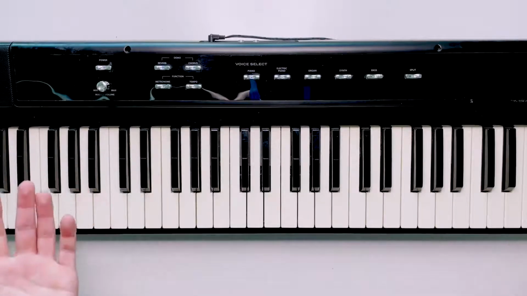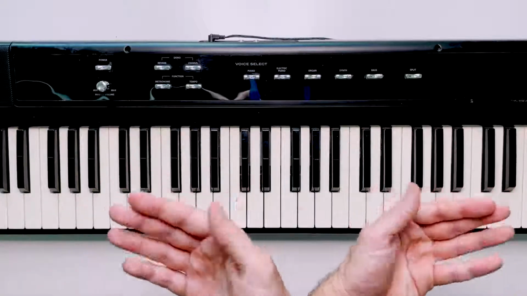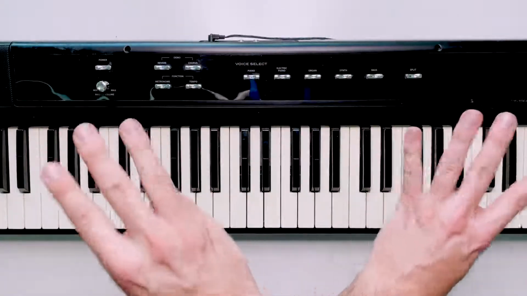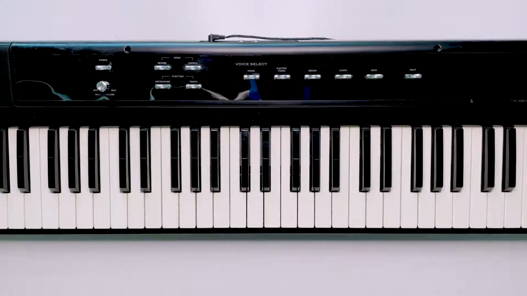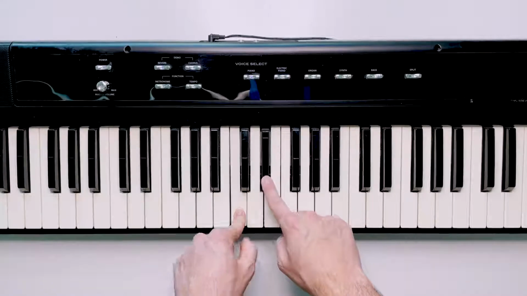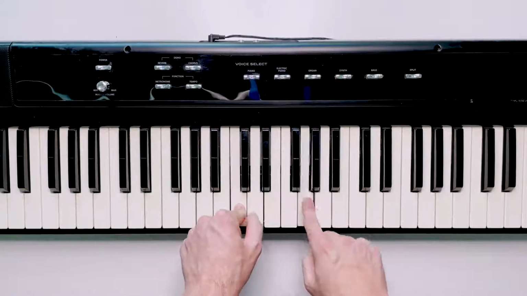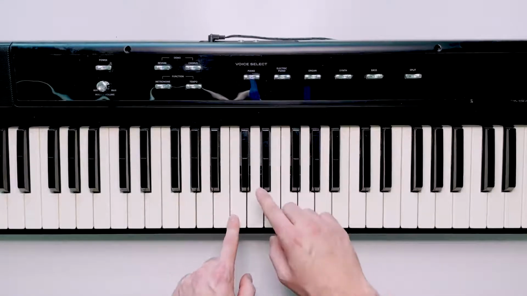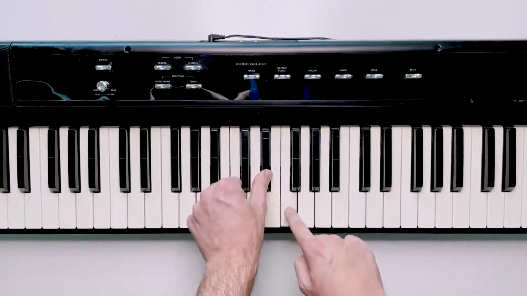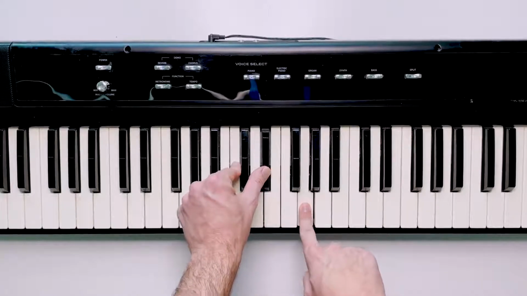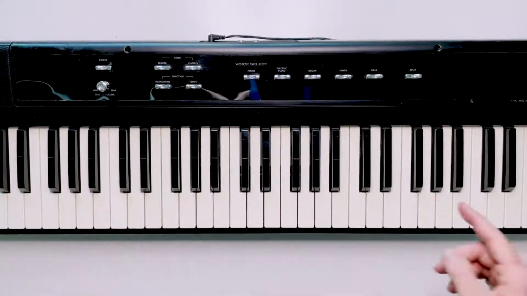And then minor chords are just the reverse. So instead of going 4 and then 3, we go 3 and then 4. So let's do a C minor chord. 1, 2, 3, 1, 2, 3, 4. We'll just count that one more time. 1, 2, 3, 1, 2, 3, 4. C minor.